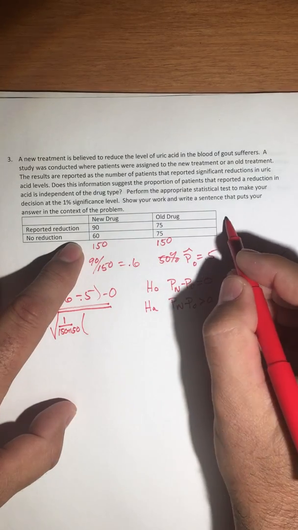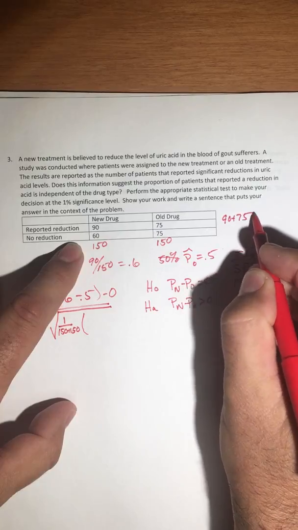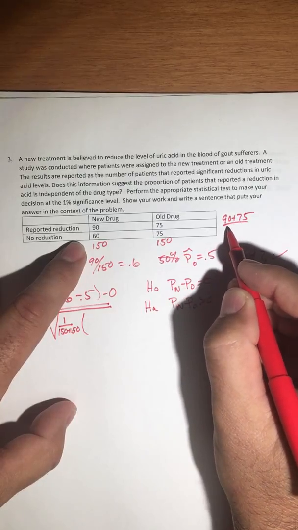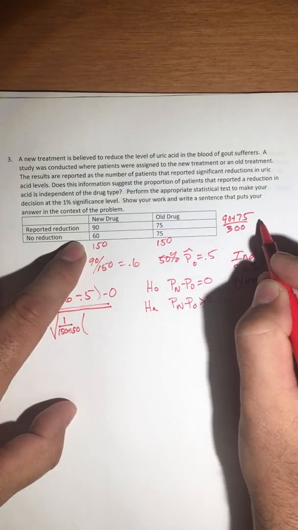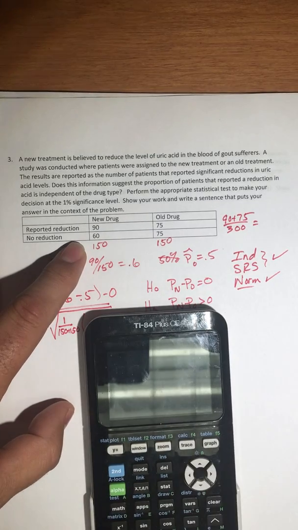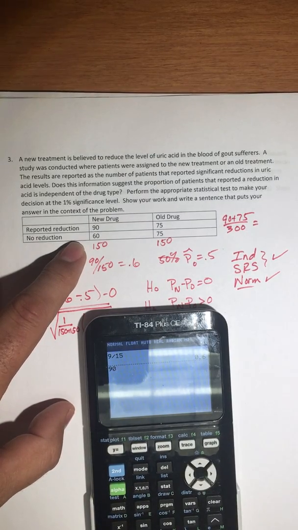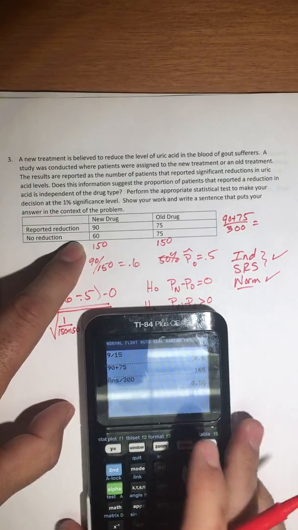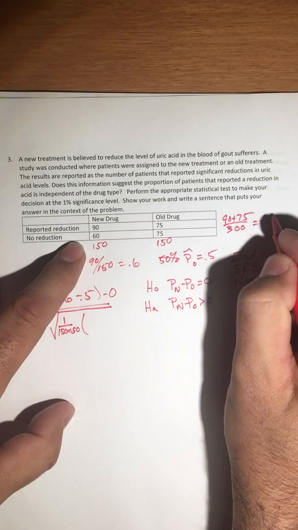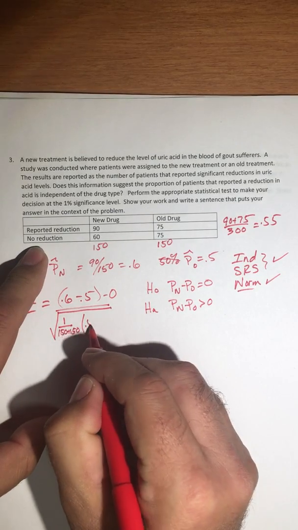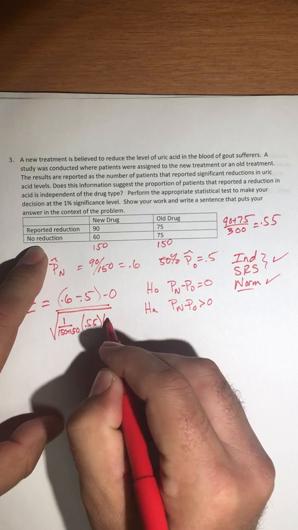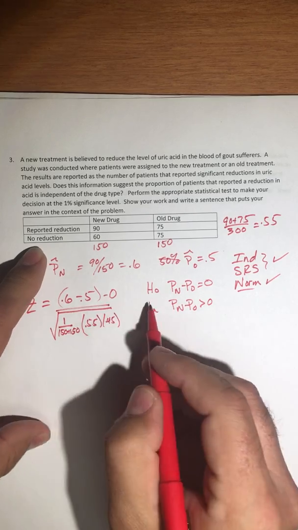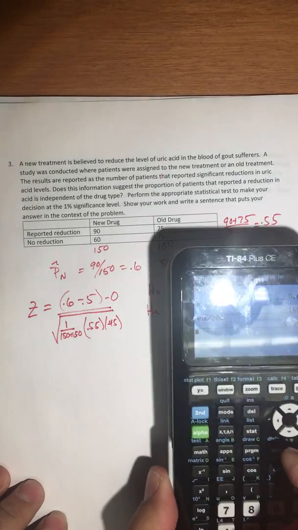We've got 90 plus 75 out of 150 plus 150, out of 300. So what does that give me? 90 plus 75 divided by 300 is 55%. So times 0.55 times 0.45. So there's our z-score formula.